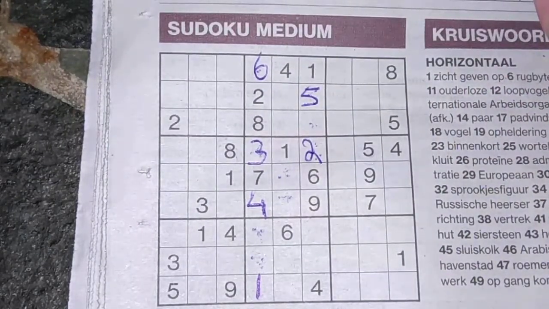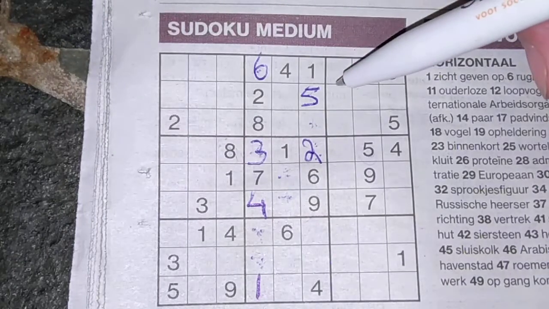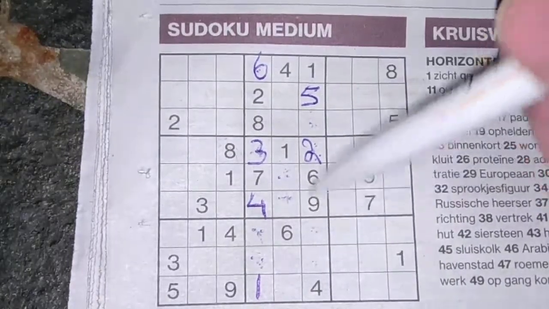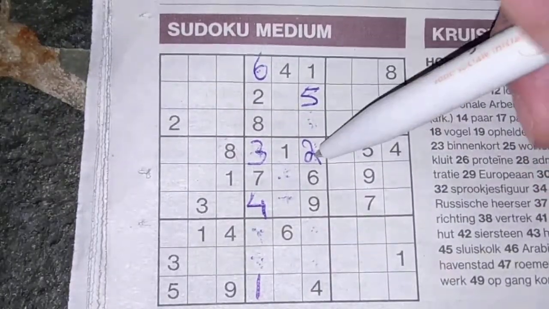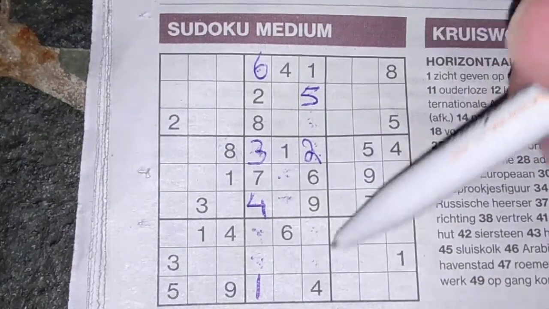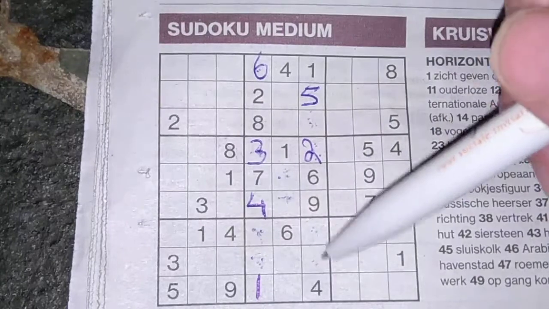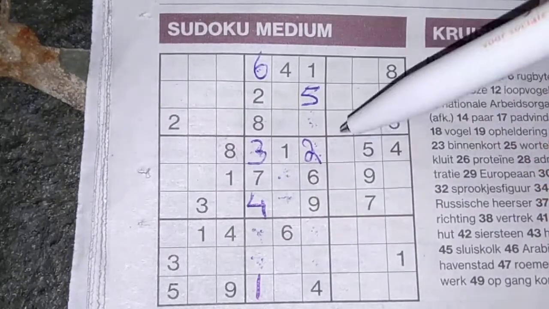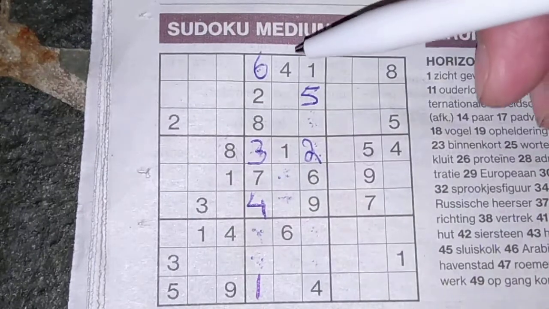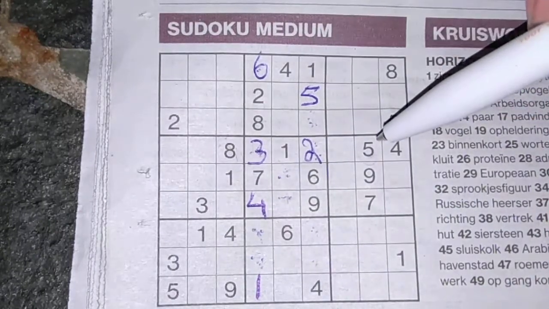Then how about these 3 numbers? The missing numbers here: 1, 2, the 3 is missing. The 4, 5, 6, the 7 is missing, and the 8 is missing. I cannot fill this yet. I need to wait for more information.